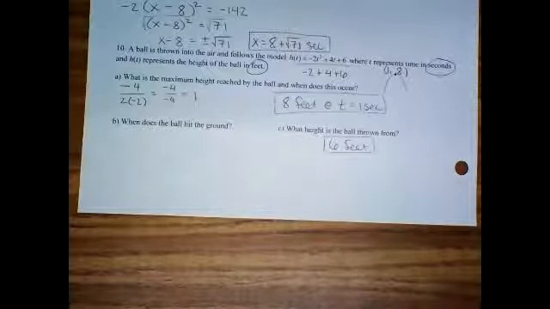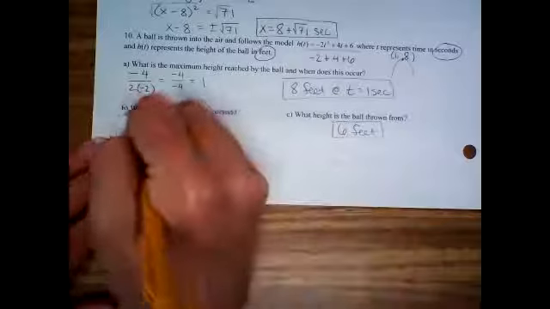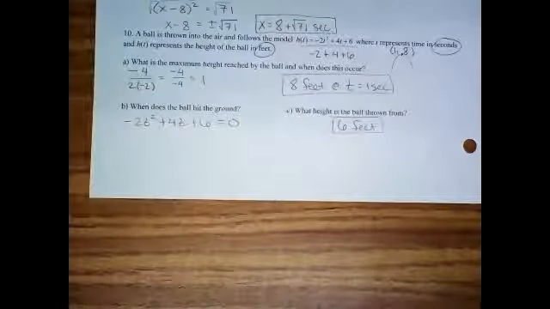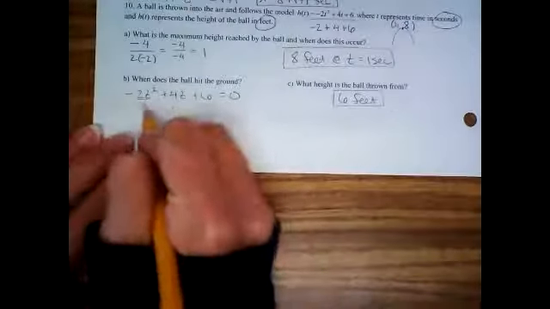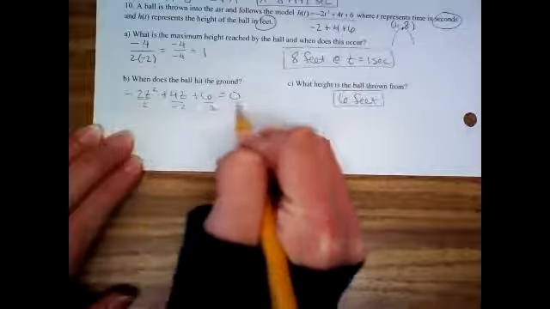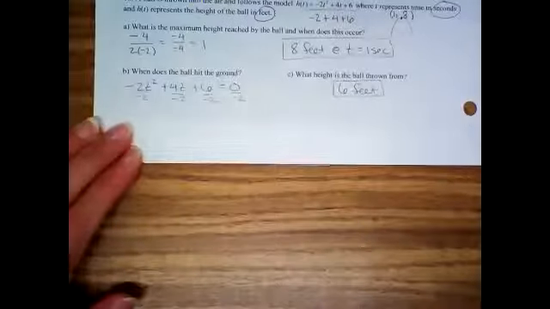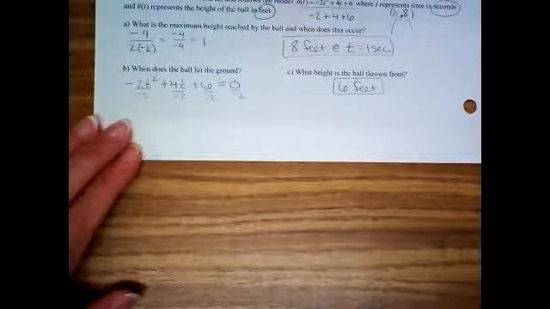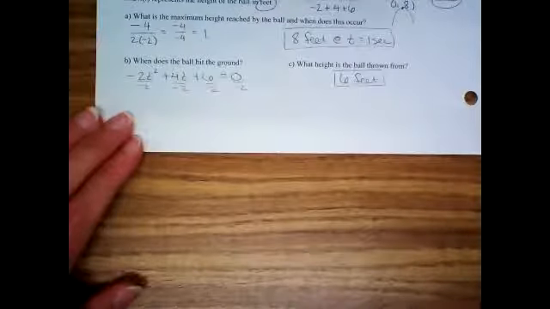And then when does the ball hit the ground? Well, if it's on the ground, you're going to set the whole thing equal to 0. And what I want you to notice about this, like look at each of the numbers. You have 2, you have 4, and you have 6. What do those all divide by? 2. What I'm going to do is go through and divide everything by a -2, because that will reduce the numbers and make them smaller. It will simplify the problem. So if you notice that happens, it's nice because 0 divided by anything is what? 0. So like it's kind of convenient.